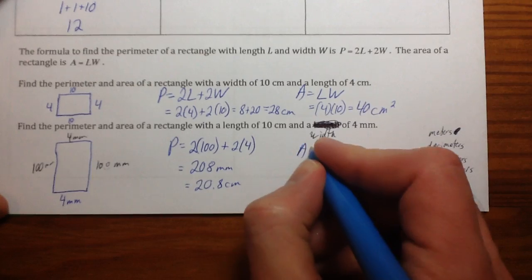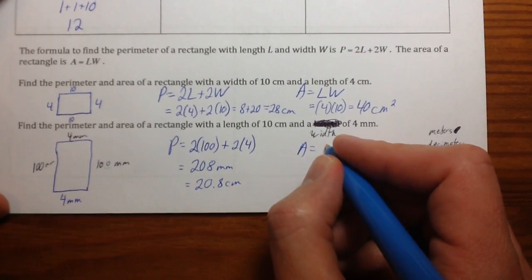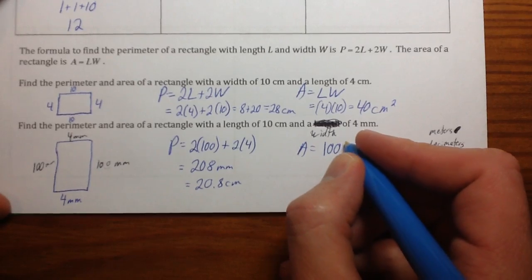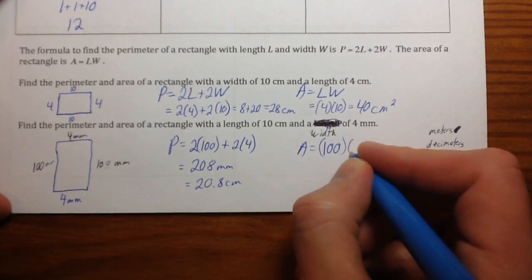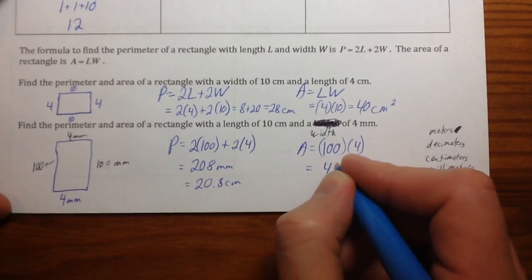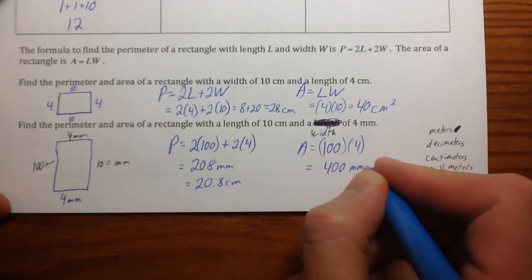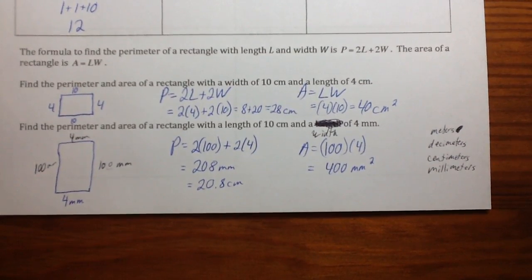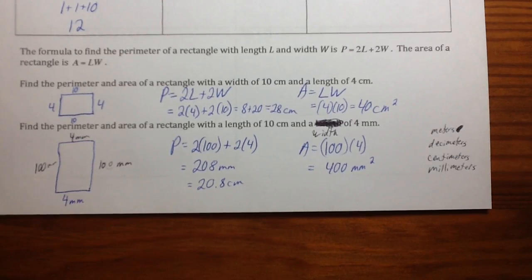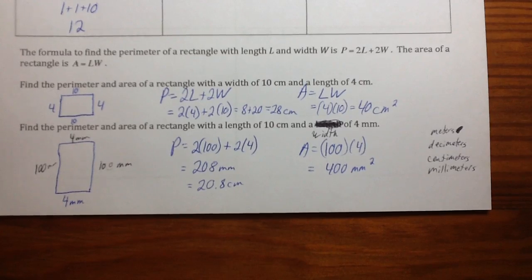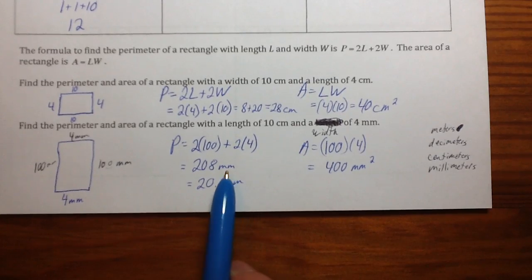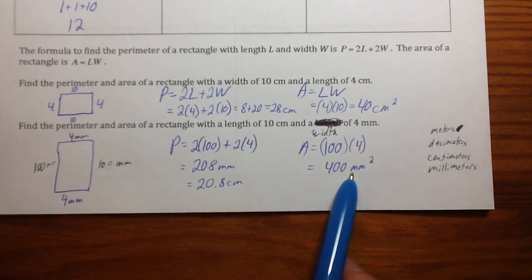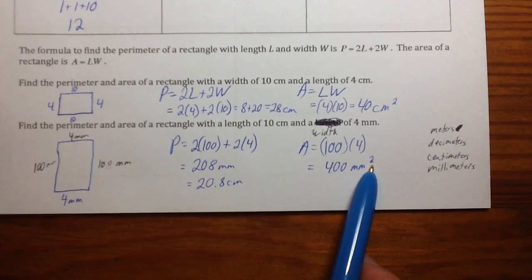Let's do the same thing with the area. 100 is my length, and 4 is my width, and this is going to be 400 square millimeters. By the way, it's not 40 square centimeters. That's where it gets tricky. You know how I just turned this from millimeters to centimeters? It was perfectly okay. I can't do that here. Why? Because it's squared. It's a different idea.